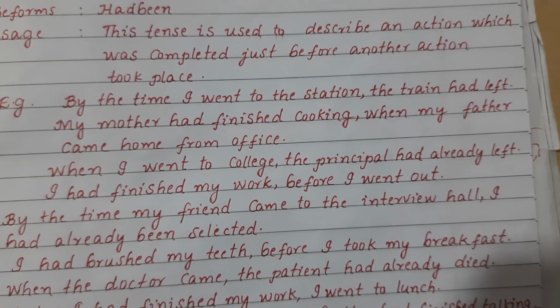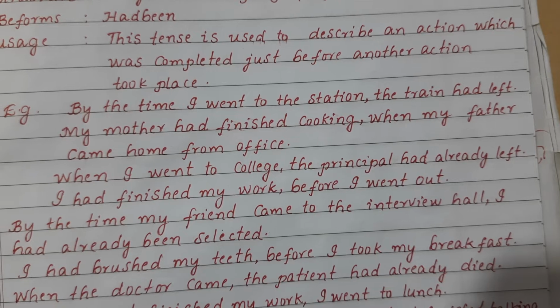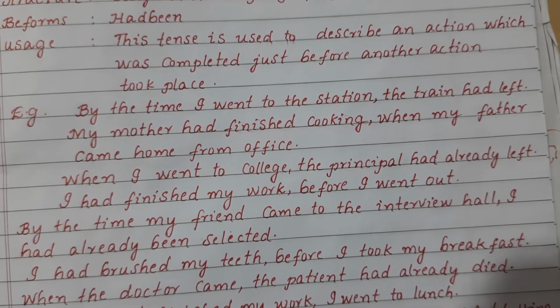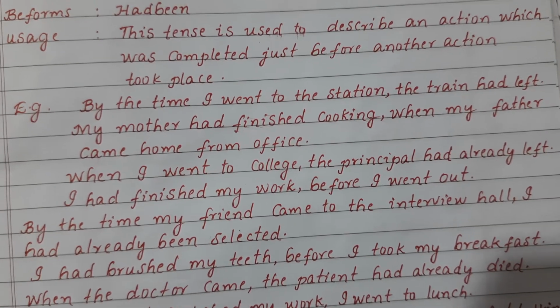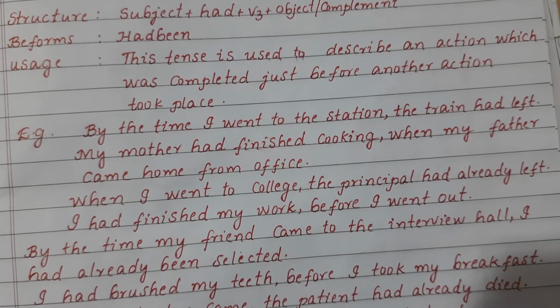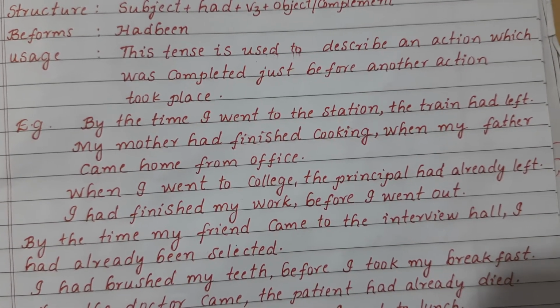Next example. I had finished my work before I went out. So here two completed actions: finishing my homework, next going out. Two are completed actions only, but one is earlier completed action than another.